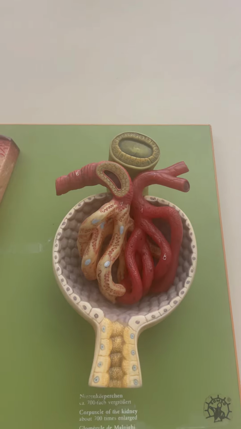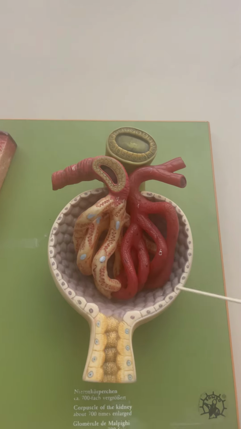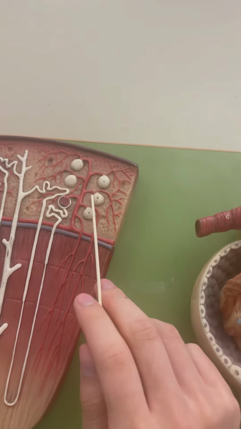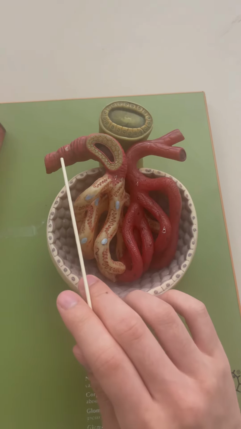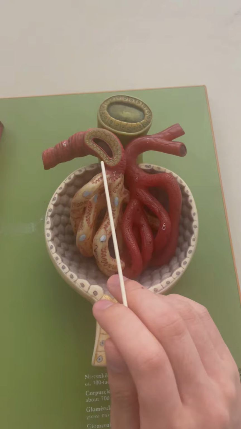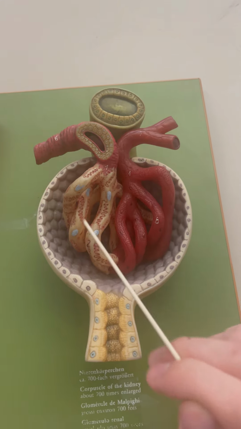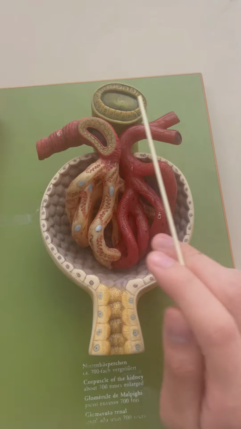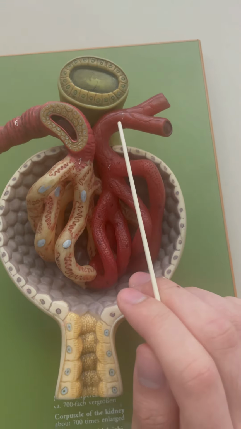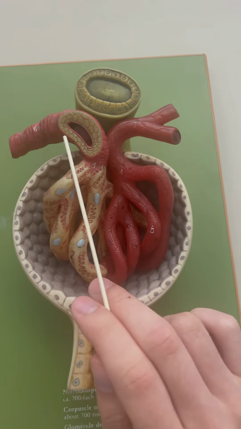The last part of the kidney model is actually an enlargement of these renal corpuscles. So you can see actually just the insides of it. Here you can see the afferent arteriole going in, forming the glomerulus, and then coming back out in the efferent arteriole. You can remember the efferent is a little bit skinnier than the afferent arteriole.